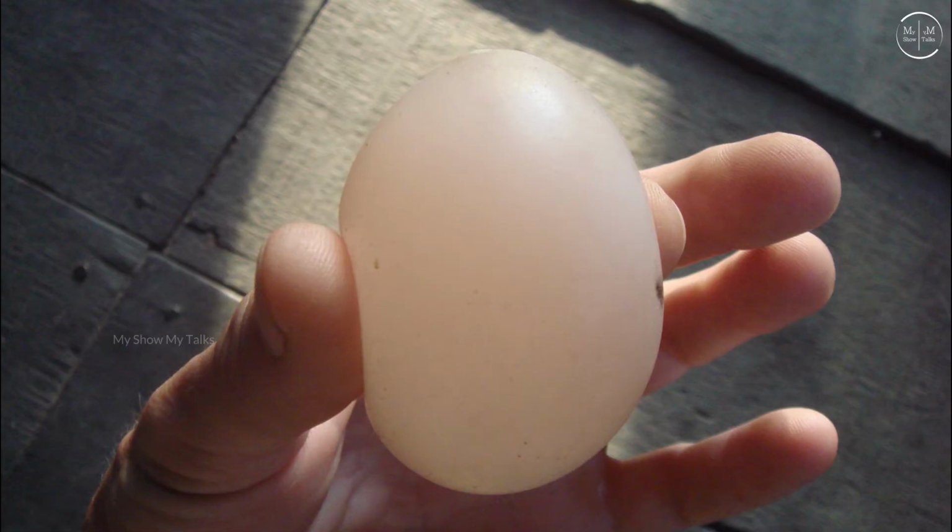Fake eggs may be more prone to cracking than real eggs, so look for any cracks on the surface of the egg. If the egg appears to be cracked, you can try gently pressing on it with your fingers to see if it feels solid or squishy.